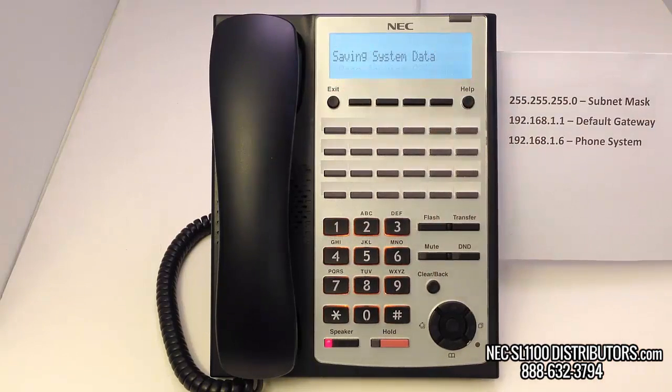Now we'll press the mute key 4 times to back out of programming and press the exit button. On the LCD display, you'll see that your data is being saved. We've now assigned a new static IP address to the phone system so that every time it's rebooted, we'll still know exactly how to connect to it.